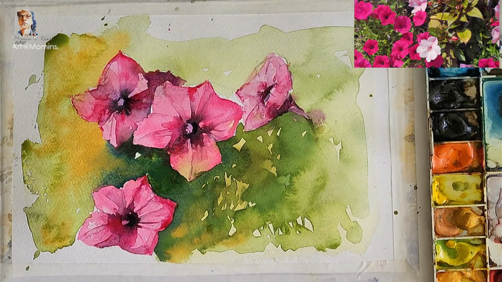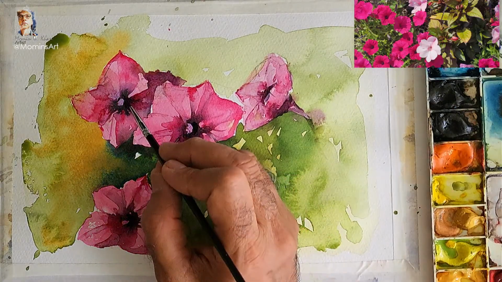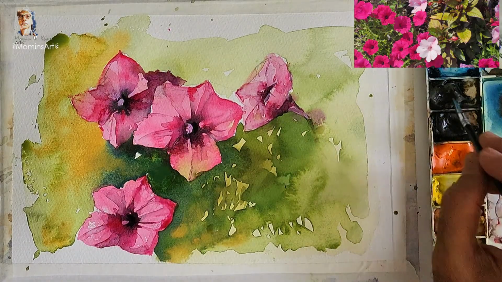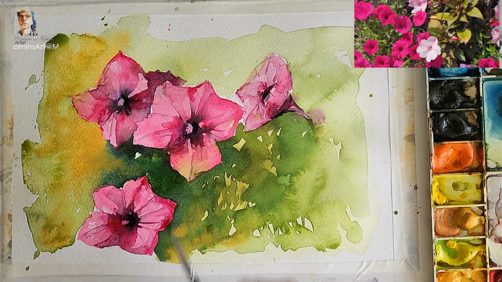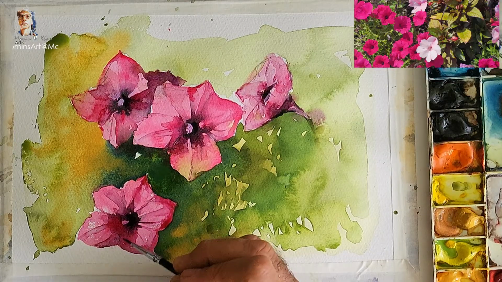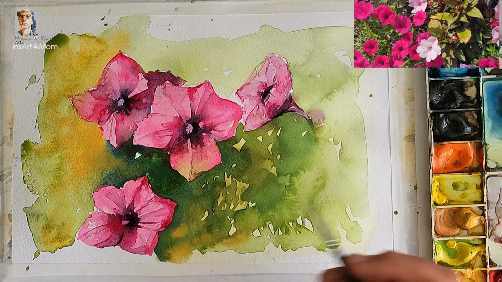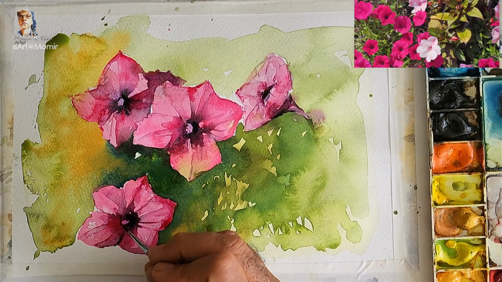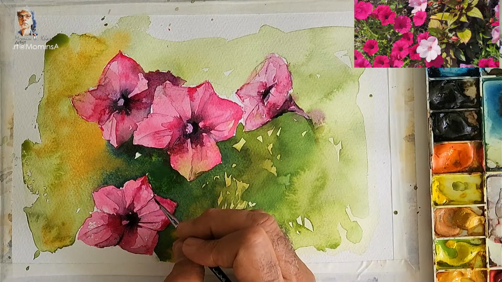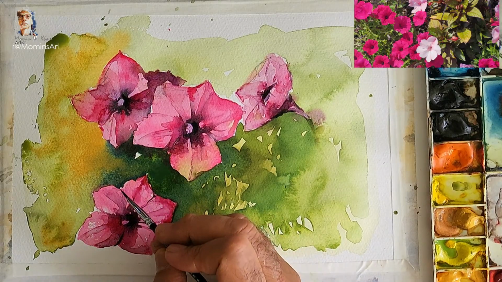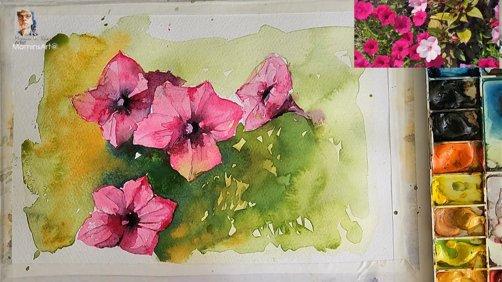Or you can grab some sepia color instead of Payne's gray, and you don't want to make it look like a black color. So what you can do is put a little bit of sepia color underneath this flower, in between, where less light is going, to control more light. Mix the sepia with the purple color. Here I will put some where the separation is, right? A little bit of hard type of light, to keep the petals more separated.